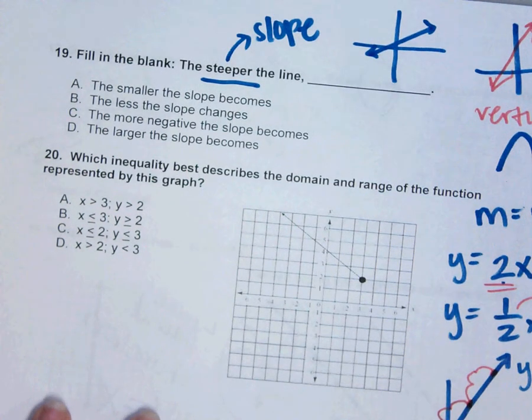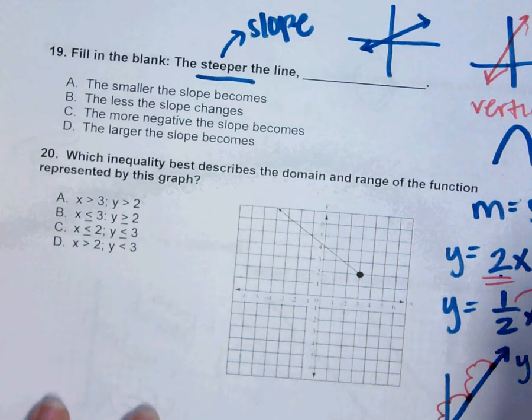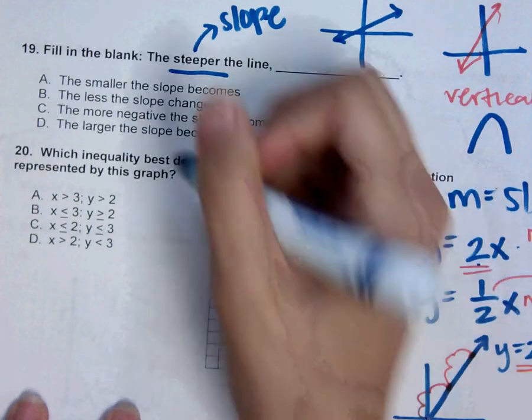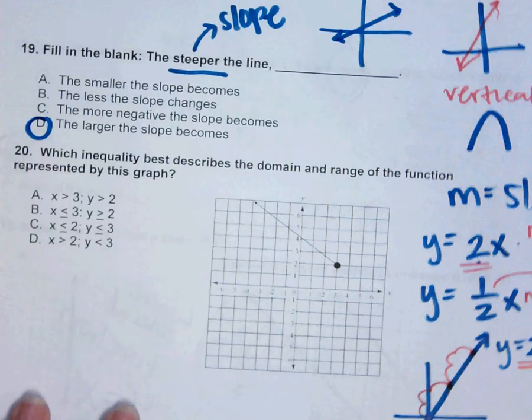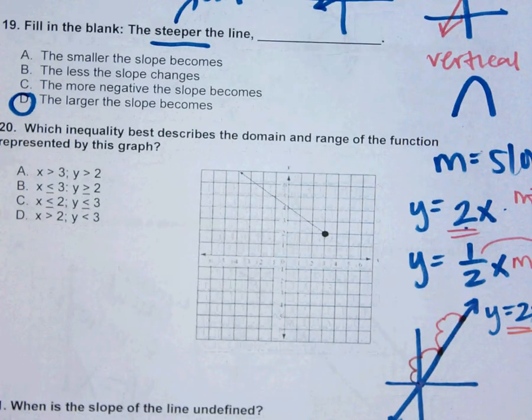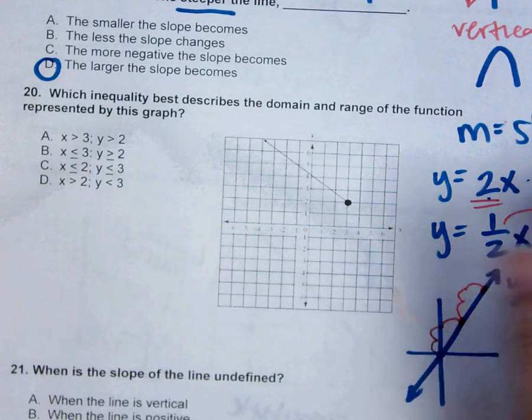Which one do you think makes more sense? And I think that one, we concurred, that 2 makes a steeper slope than 1/2. Wow. So the bigger the slope, the steeper the line? Yeah, that's pretty cool. I didn't realize that either. So, we all walked through this.